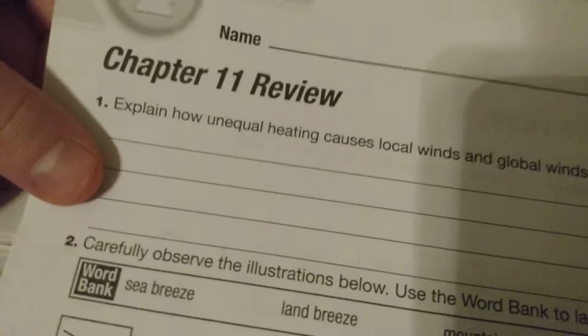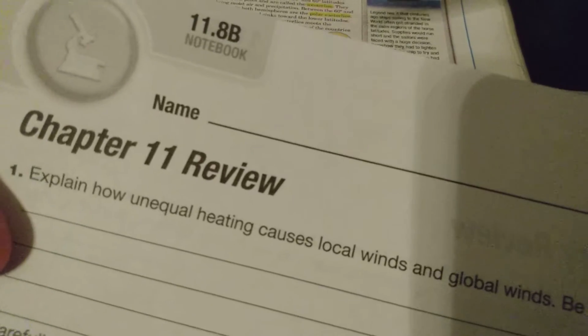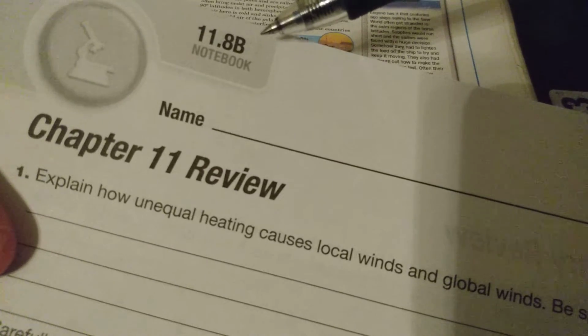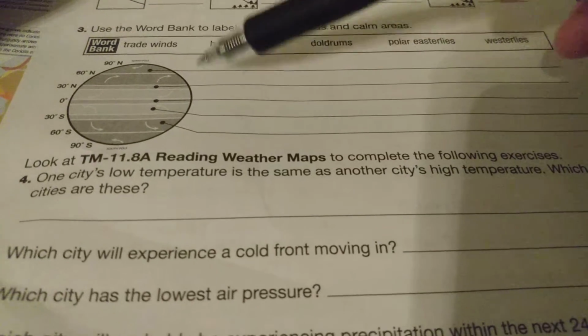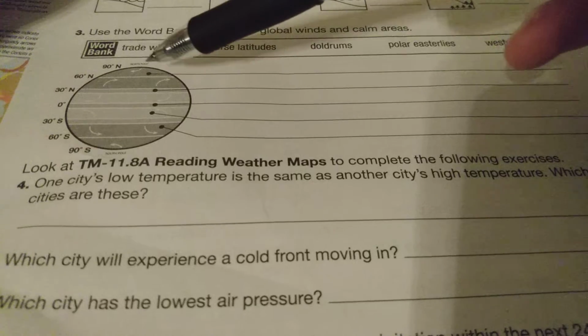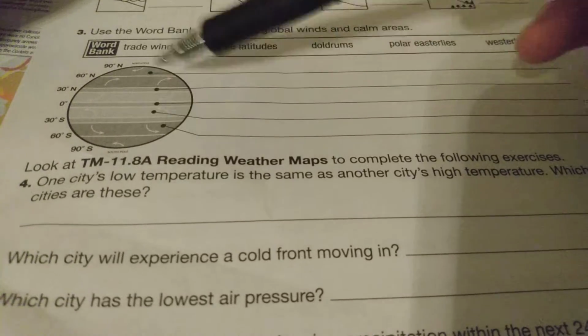But this part will also be helpful on page 131 of your textbook, knowing the different winds of the Earth. And this goes into chapter 11 review 11.8b. You'll have to match the winds to the right area of the Earth, and that's what you can use this for.